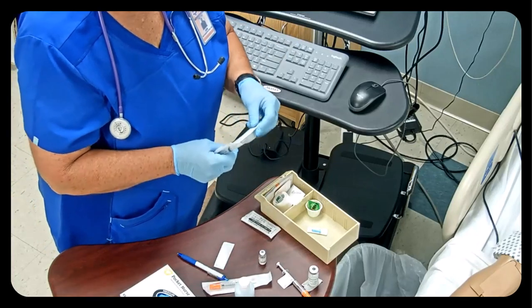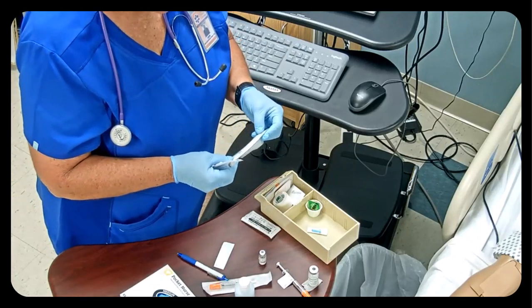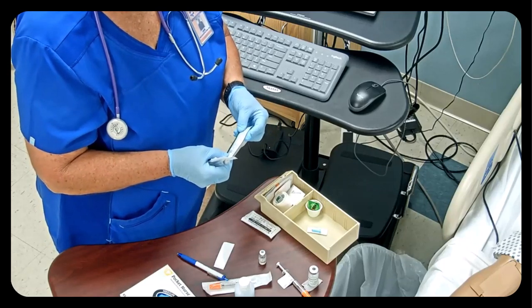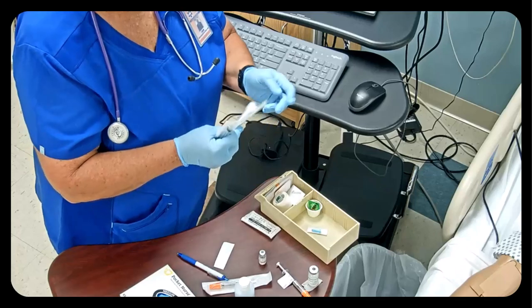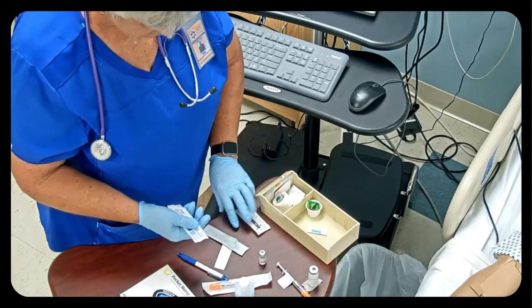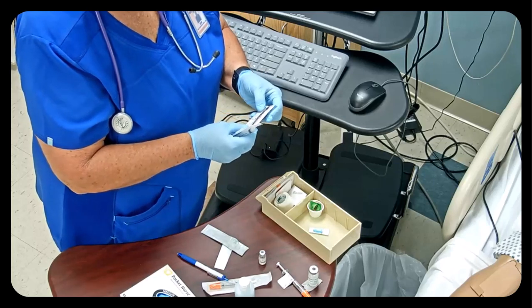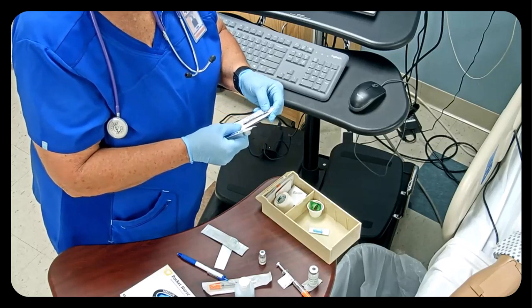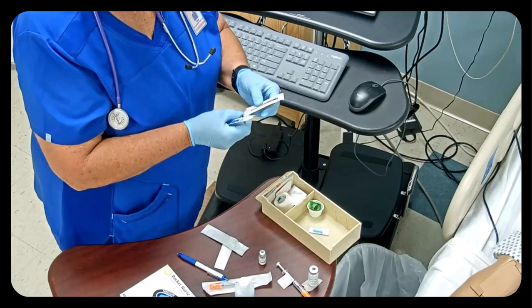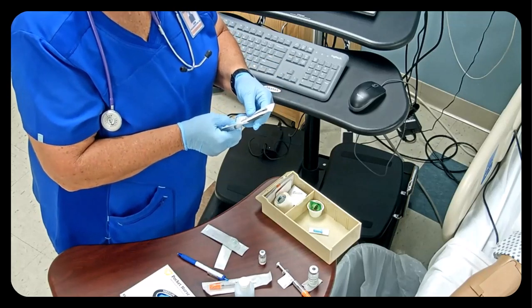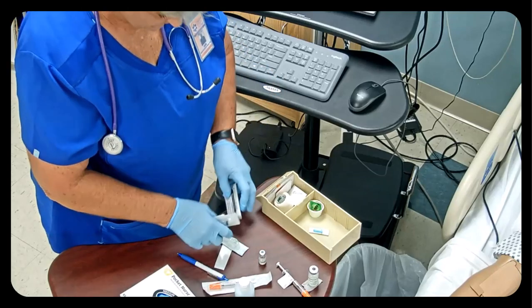So with each one of those, I've got a 21 gauge 1 inch. Expiration date is 2027. The package is intact. The one I'm going to give with is a 22 gauge 1.5 inch. Package is intact and expiration date is 2025. Okay, so we're good with that, right?